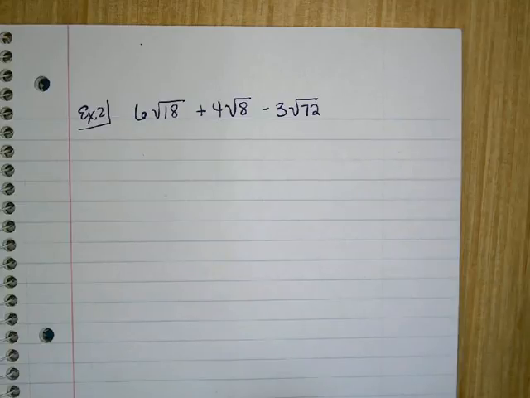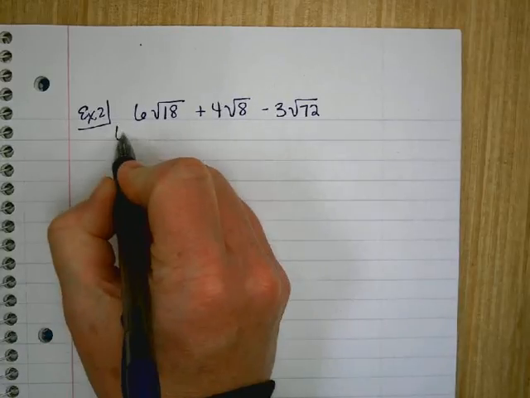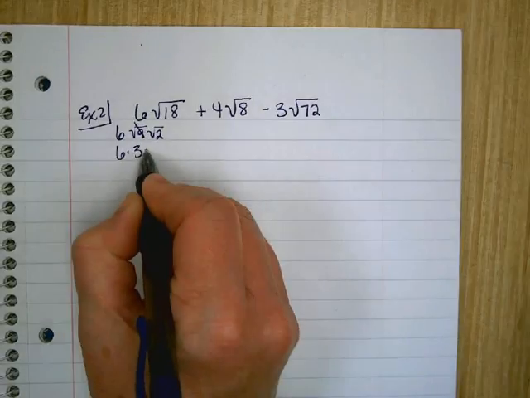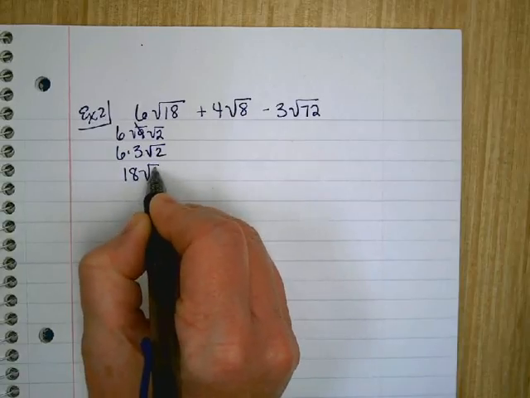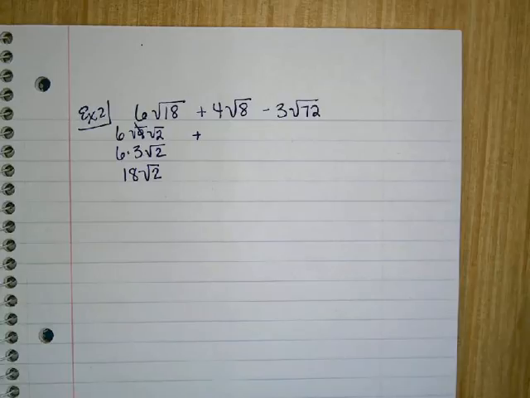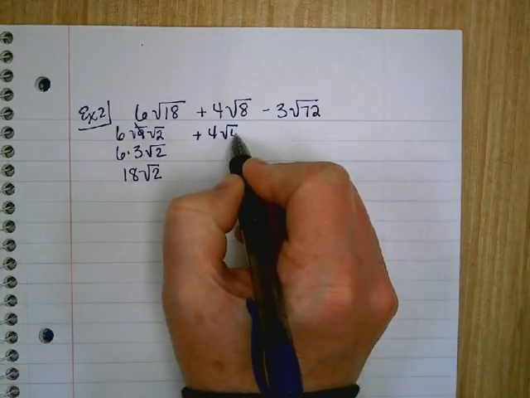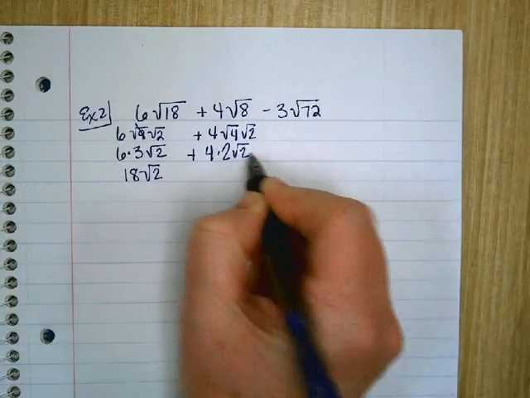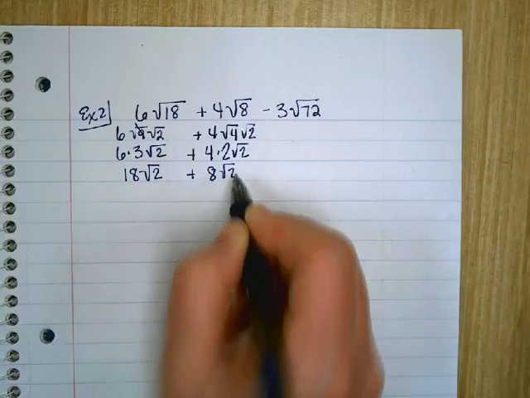So what about the square root of 18? What can you do to the square root of 18 to simplify it? That's like having the square root of 9 and the square root of 2, right? What's the square root of 9? So this is 18 square root of 2. Okay. What about the next one? What's your suggestion? Four times the square root of 4 times the square root of 2. It's going to be 4 times 2 times the square root of 2. 8 square root of 2.